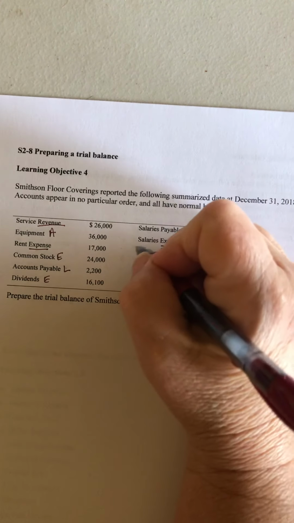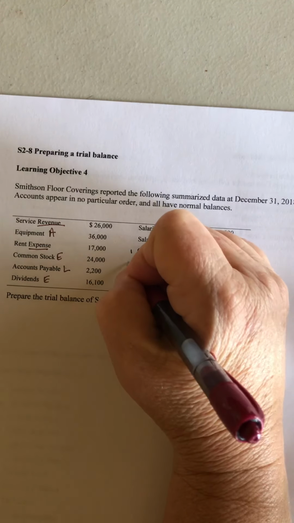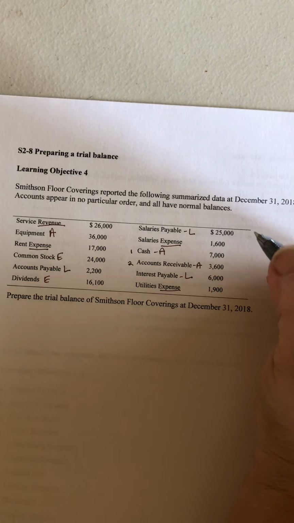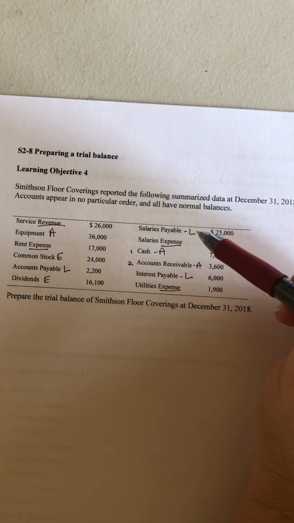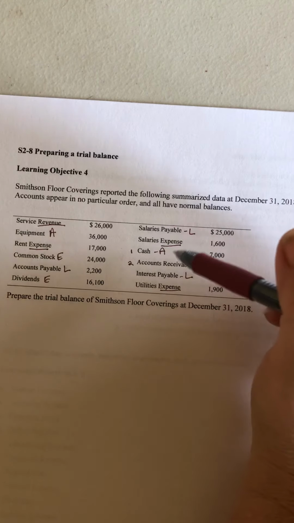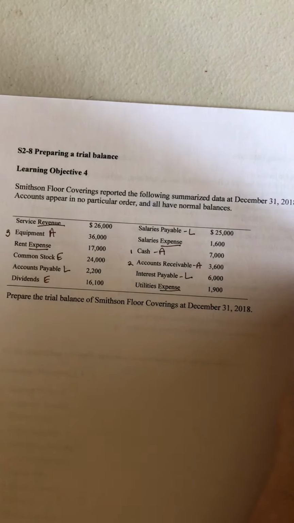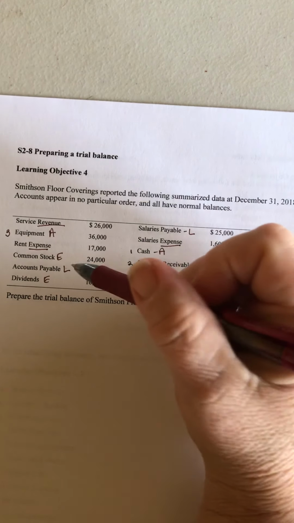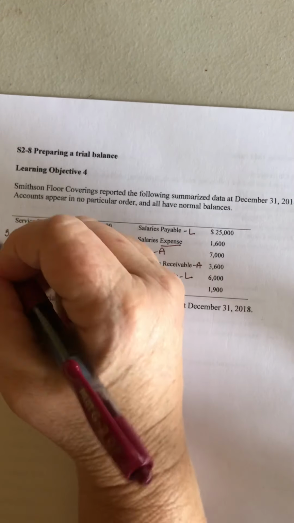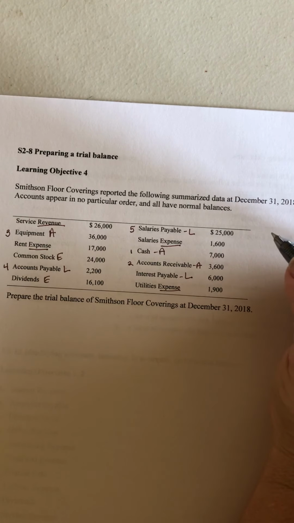All right, so then I go through and I number them so I know what order to put them in. Cash is always the first asset. So I'm gonna have cash first, then accounts receivable, then usually supplies that get used up faster. Do we have any supplies? No, so then equipment. I think that's all our assets. So I'm gonna do liabilities. Accounts payable is usually the first liability. Then I have salaries payable.